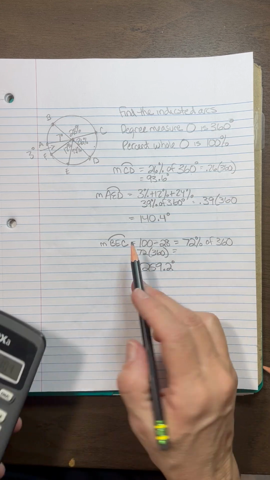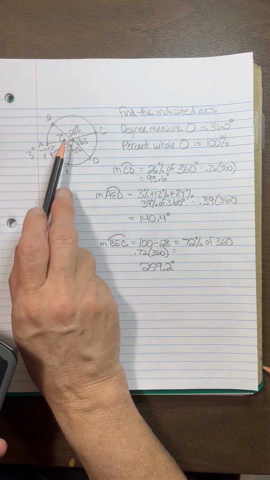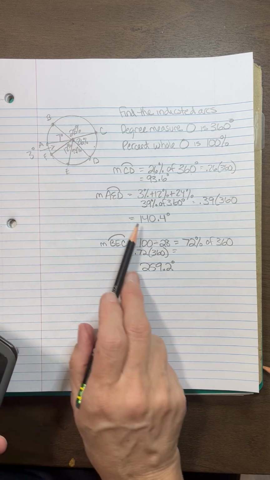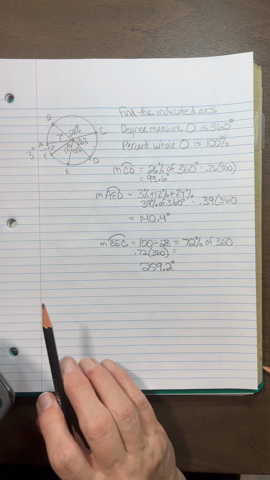Okay, so be careful. Of course, I had to make that mistake, right? But when you're dealing with percentage, it's out of 100. When you're dealing with the degree measure, it's out of 360.